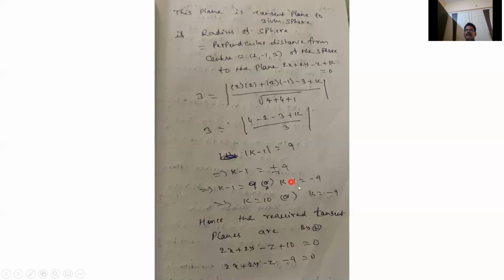Now suppose k - 1 = -9. So k = -9 + 1, which is -8. I made a mistake here, so let me write -8. So k is equal to 10 or -8.